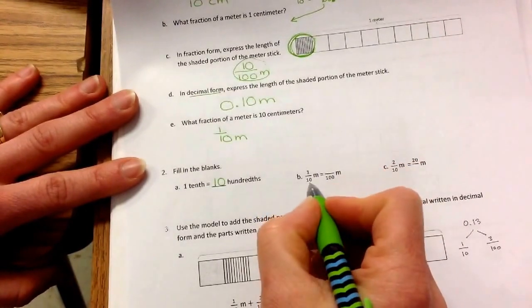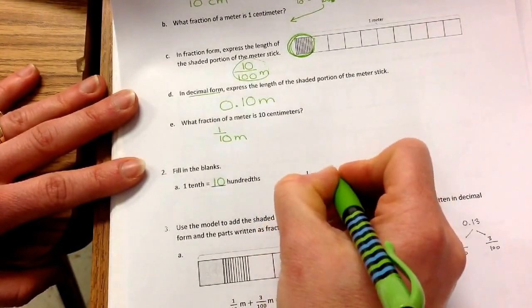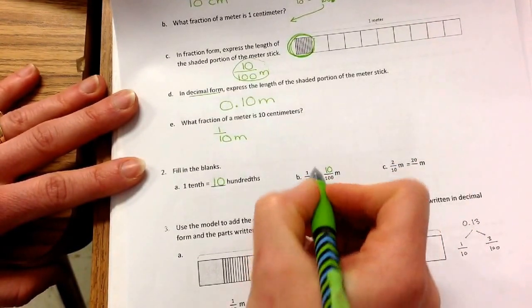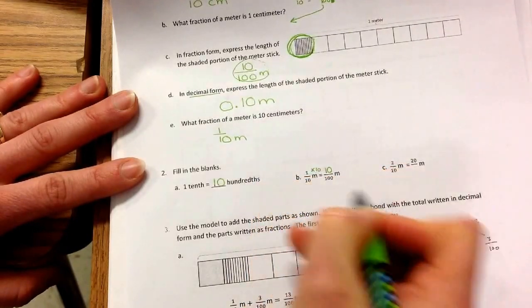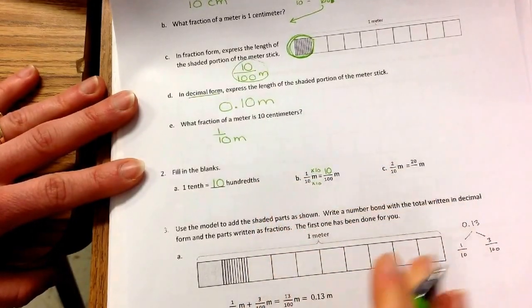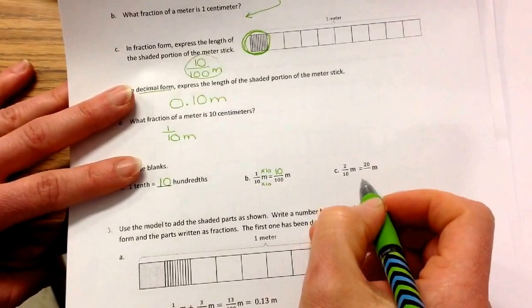Now in fraction form, 1/10 equals 10 hundredths. Again, 1 times 10 got me 10. 10 times 10 got me 100. So go ahead and solve this one.